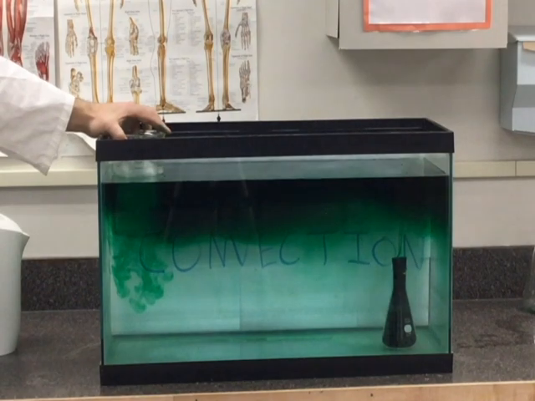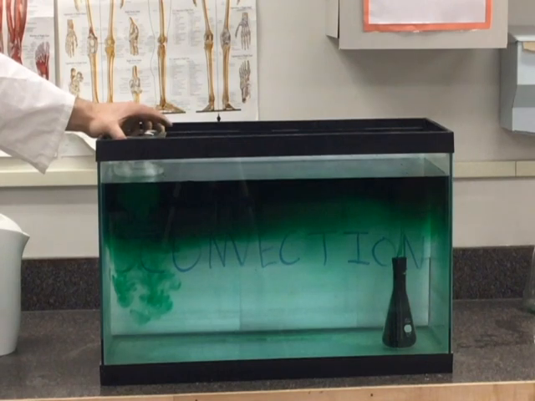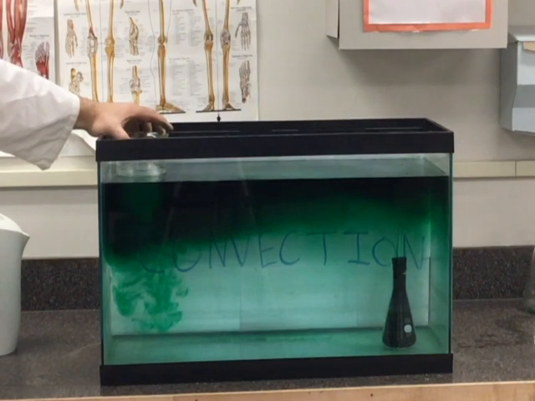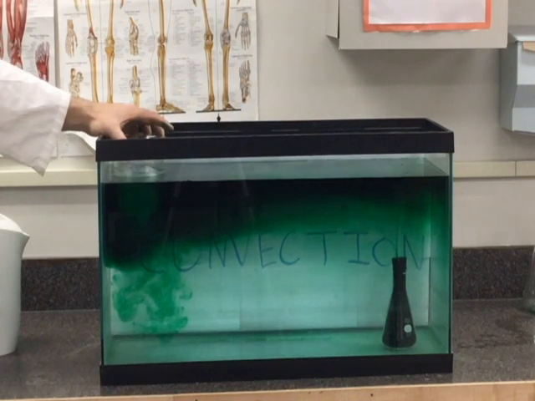As the warm green particles in the water come in contact with the cold beaker, they cool down and they become more dense. So they actually start to sink, and it's just in that area. The rest of it will eventually mix once the entire thing comes to the same temperature, but at that moment, so this is how a cycle happens.